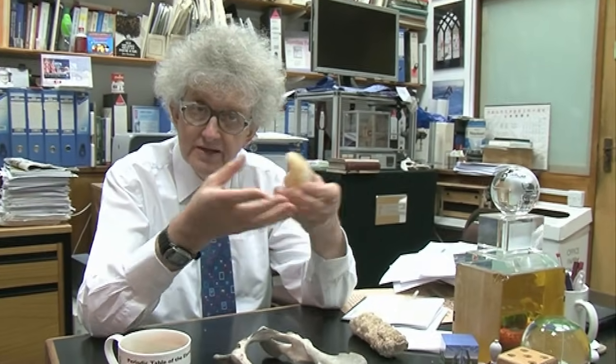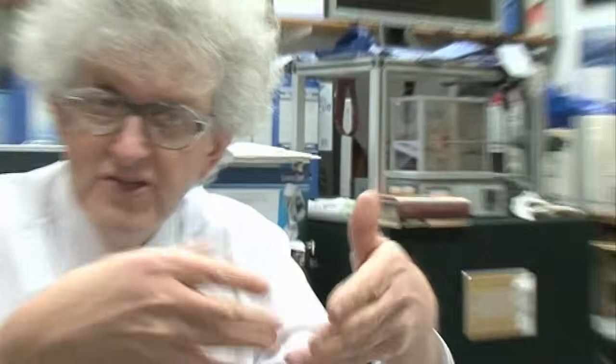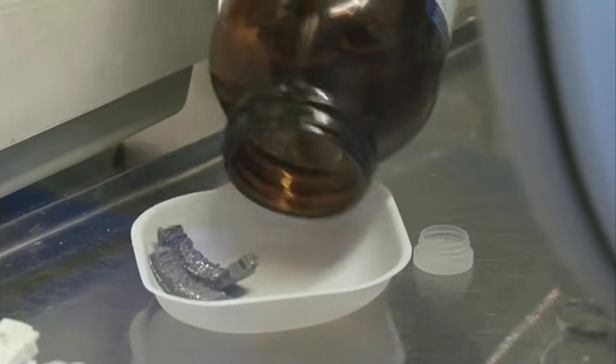Because shells are made out of calcium carbonate, which dissolves in acid, people are quite worried about the effects of global warming. Not the heating up, but when the CO2 dissolves into the sea, it makes it more acid. So in principle, shells could start dissolving, and some mollusks may not be able to survive because they just can't make their shells. If I just pour them out so you can see.